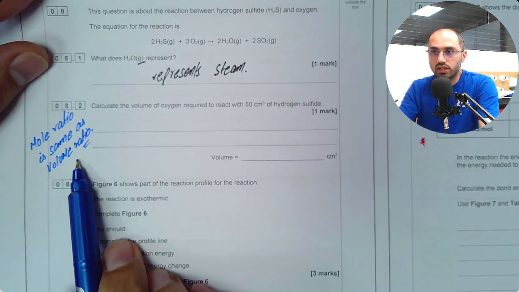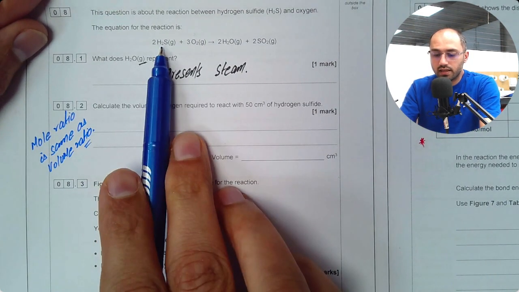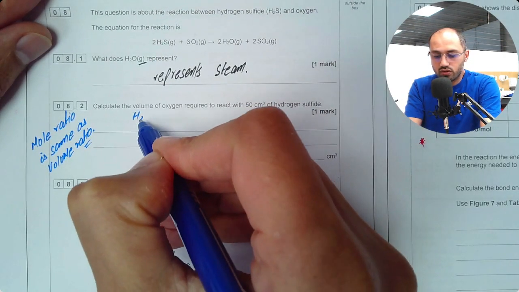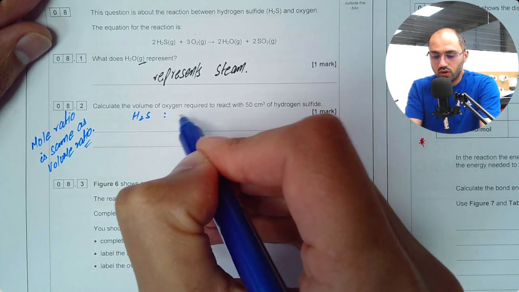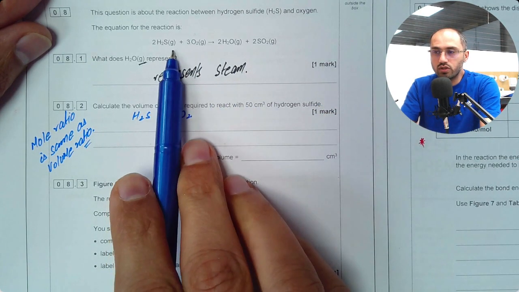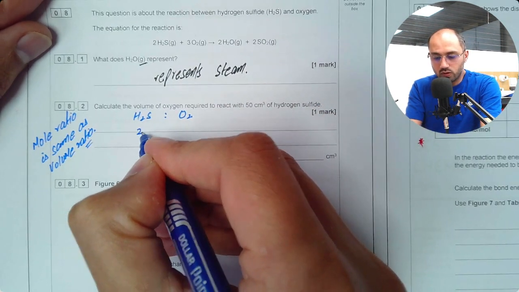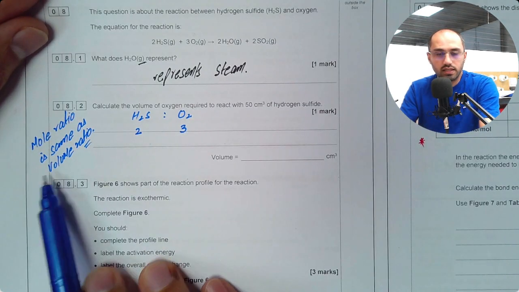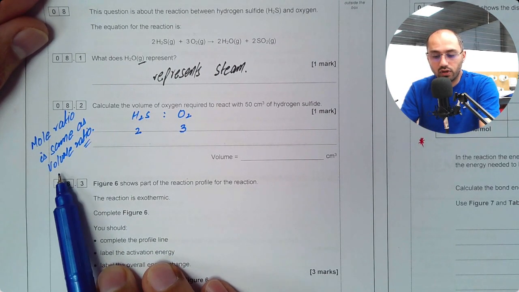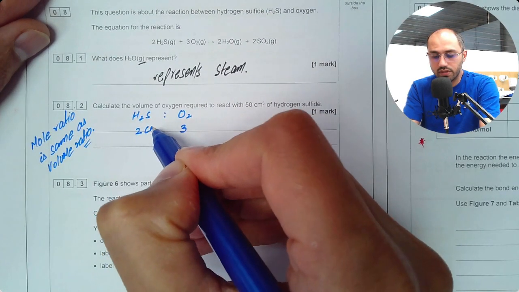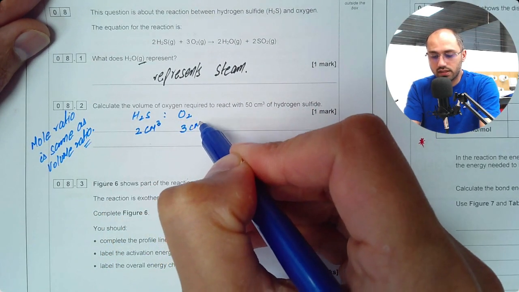So considering this information, I can then say that when I have H2S to O2, according to the equation, these are 2 moles and these are 3 moles. Like I said here, mole ratio is same as the volume ratio. So I can say this is 2 centimeter cube and this is 3 centimeter cube.